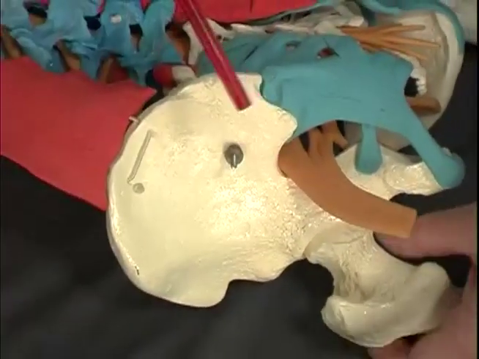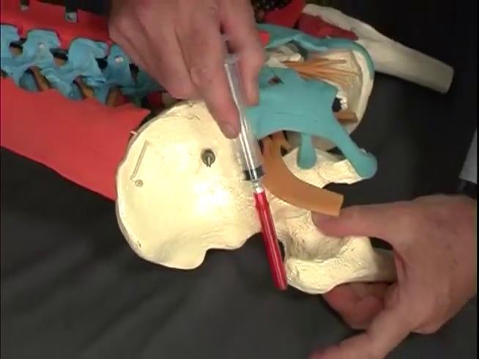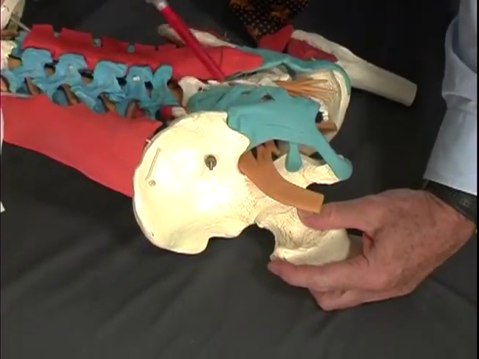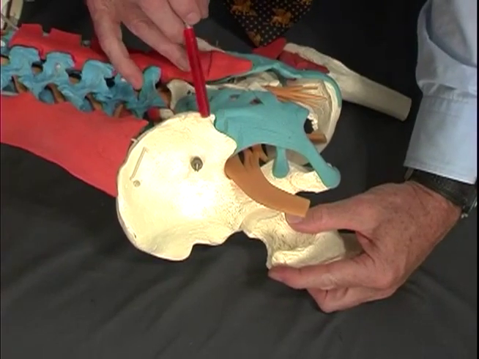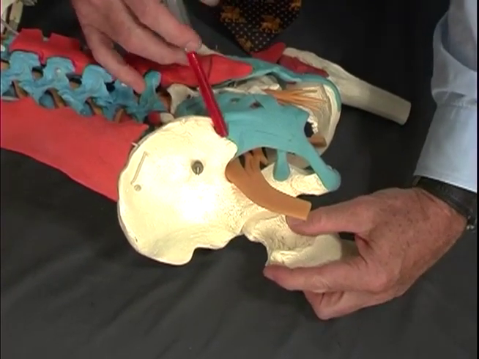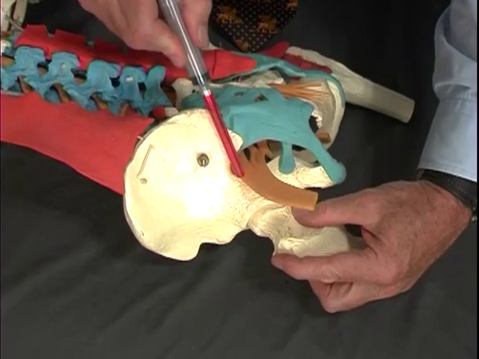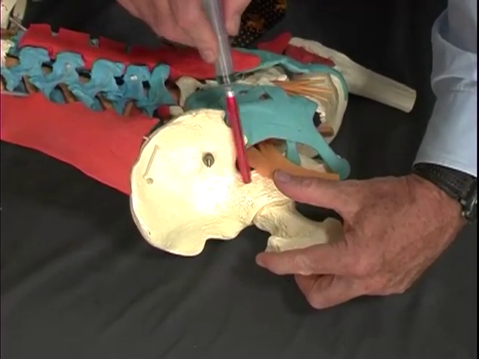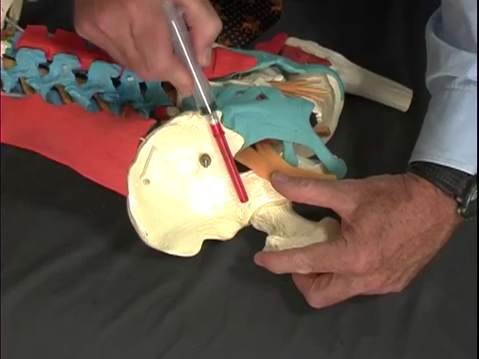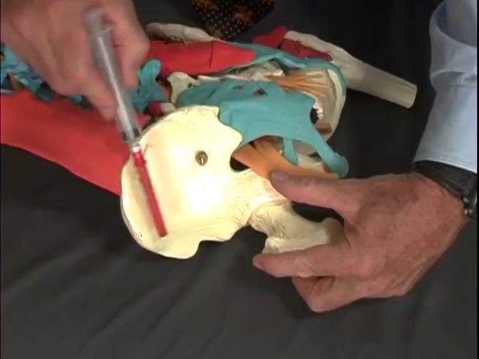We mentioned that the line between the top of the trochanter and point D, or the bottom of the PSIS here, is a line right along here, is a safe area to inject. You'll be out of the sciatic nerve in that area, and you can inject on bone all the way above that.